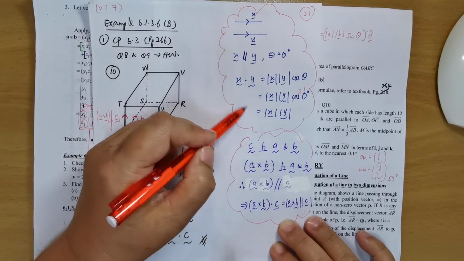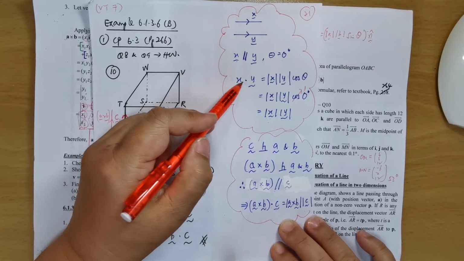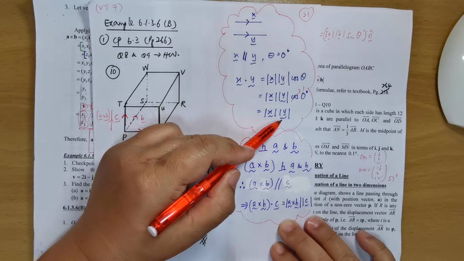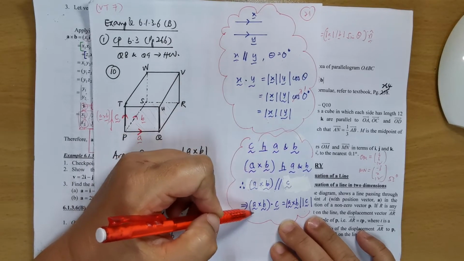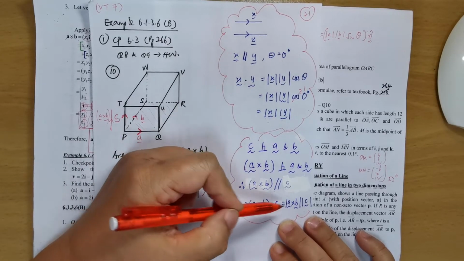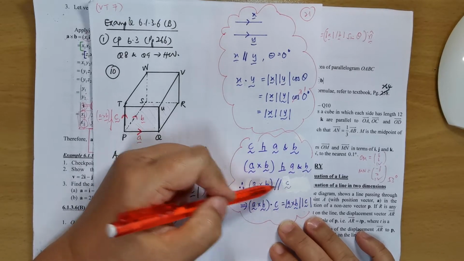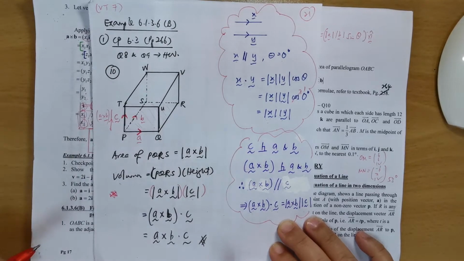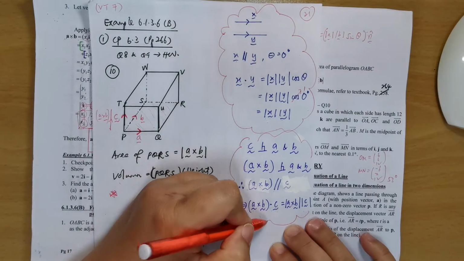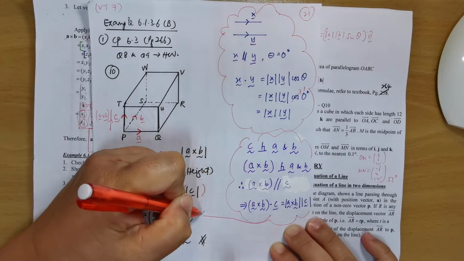Using this concept, x dot y is modulus x times modulus y if they are parallel. Therefore, A cross B dot C will also equal modulus A cross B times modulus C because they are parallel. Okay? From here we get this conclusion, then we apply it here.